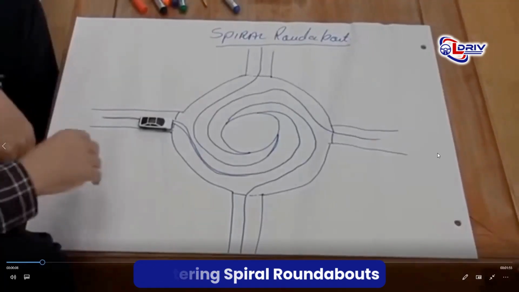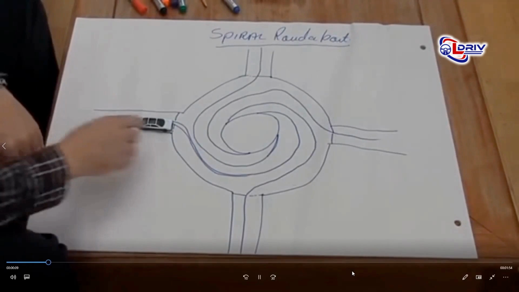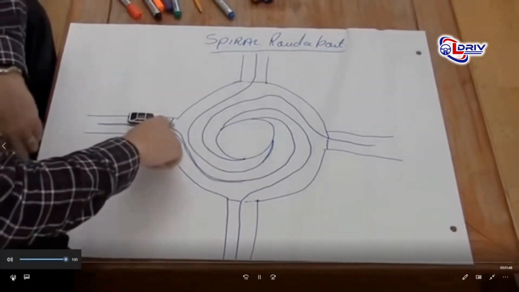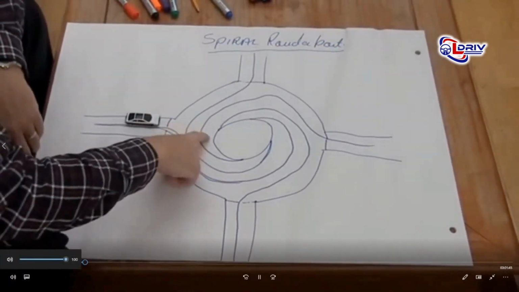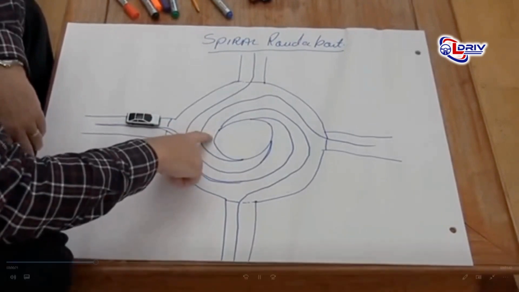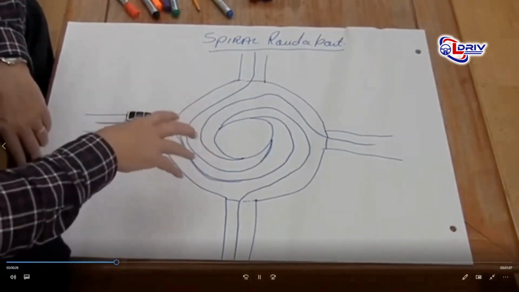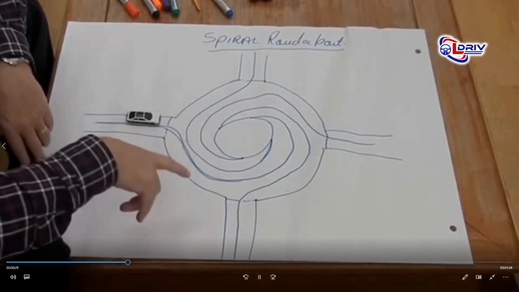Okay, we're dealing with a spiral roundabout. Now, in a spiral roundabout, at every entry to the roundabout, it starts a lane which is going to go outwards and go to exit. So if you follow a spiral roundabout and you stay in your lane, you pick up the right lane on entry, you can just follow that lane to the exit you want to be.